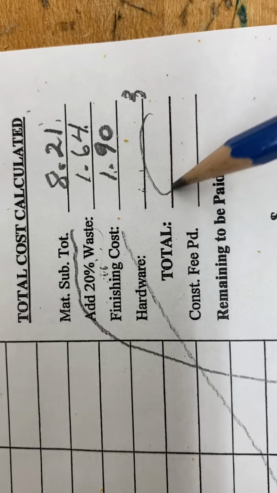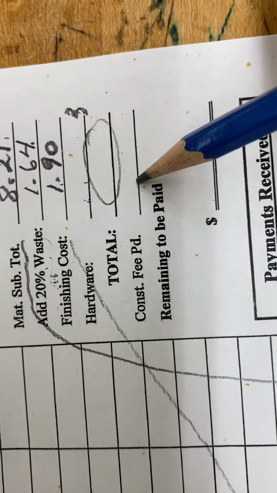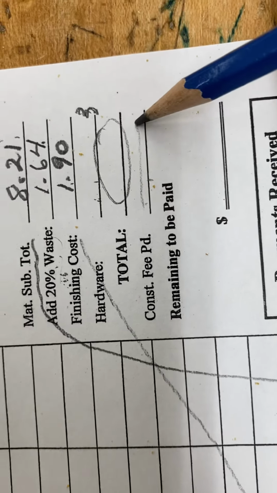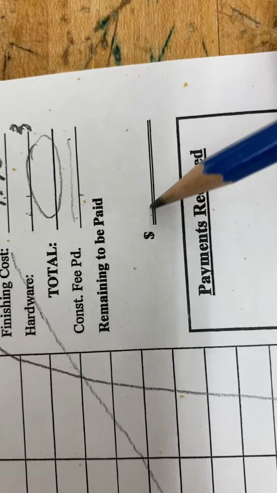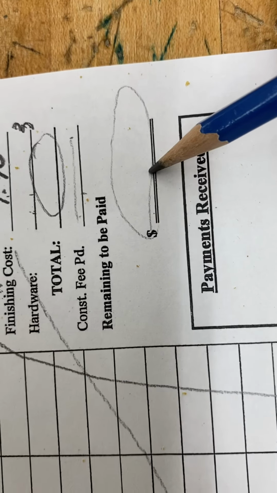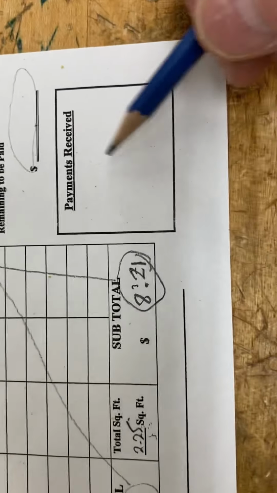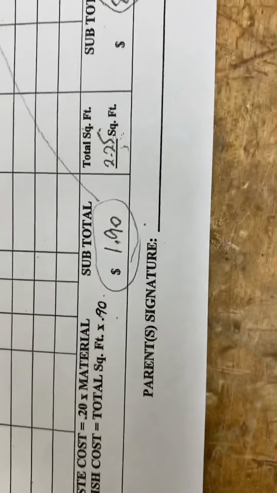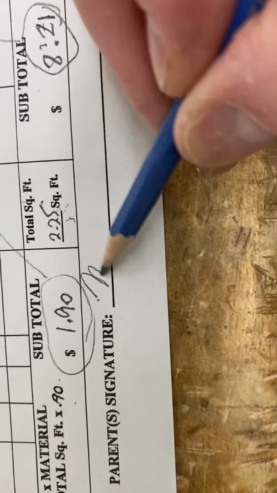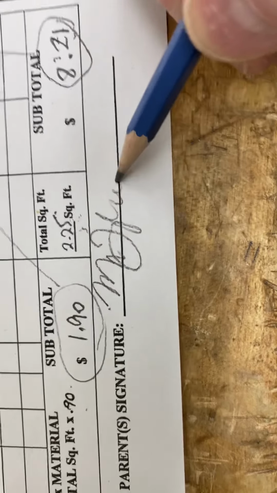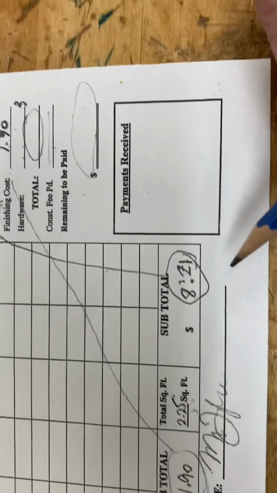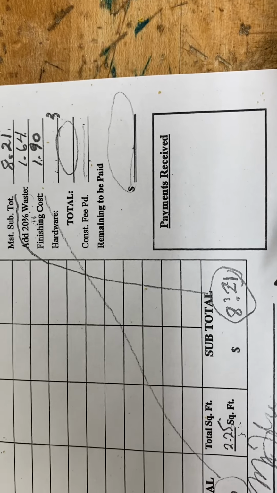That goes in here. Construction fee paid, don't worry about, that's an admin thing. And then what you owe for the project. And then we just keep a note down here. And then have your parents sign it so that they know that this is what your project is going to cost you for the year.